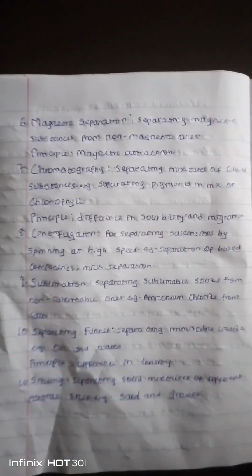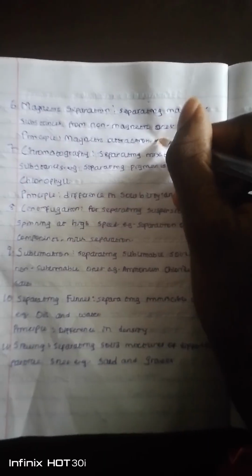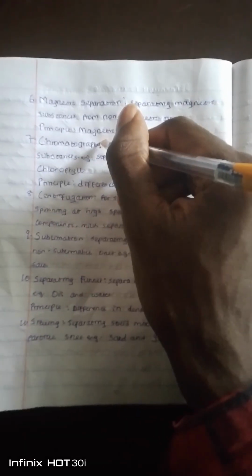Then we have magnetic separation. I don't need to explain this one. Everybody knows magnet. Magnet is used to attract what? Metal. You get it? So no need to stress myself for that. Then chromatography. Take note, chromatography is used to separate mixtures of color. So anytime they ask you color mixture, you will just pick chromatography. Do you get it?